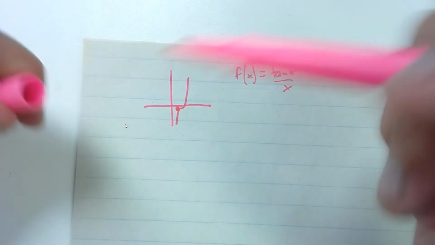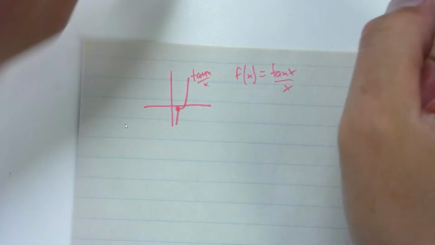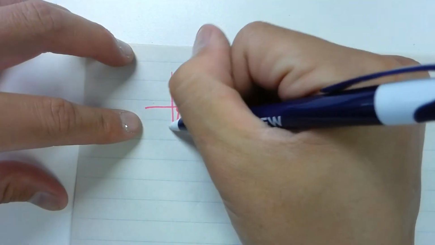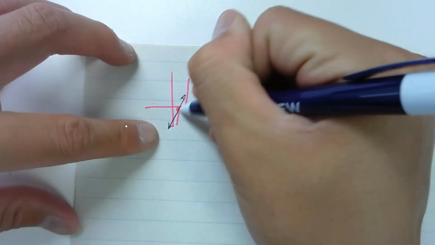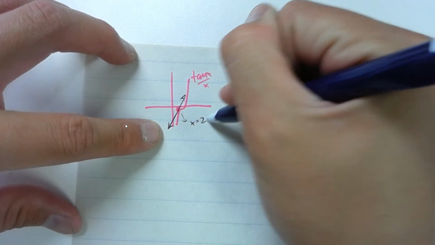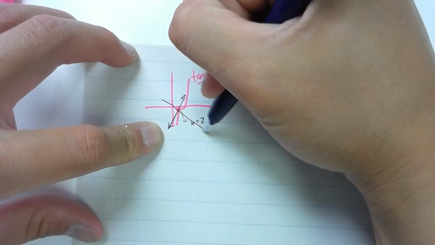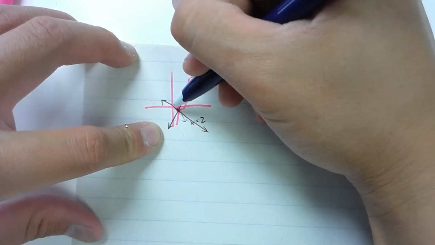Right there in pink, I asked you for the equation for this line that is tangent at x equals 2, right? But now I'm asking you for the line that is normal to that point, that is perpendicular to that.